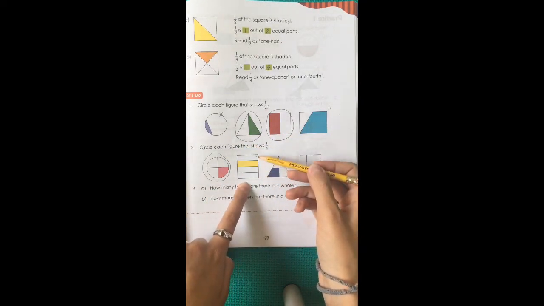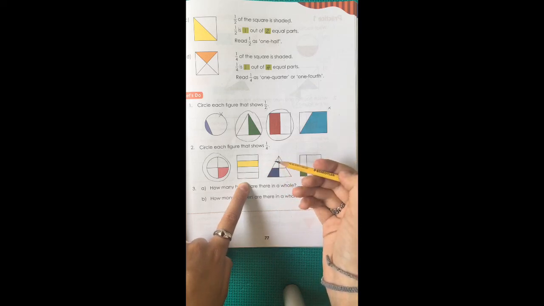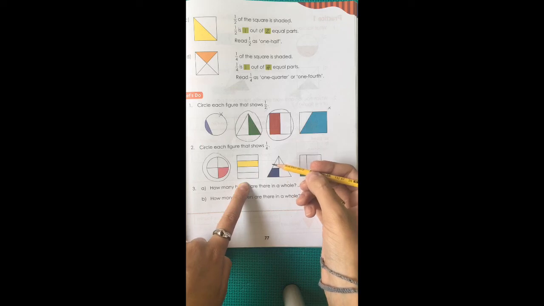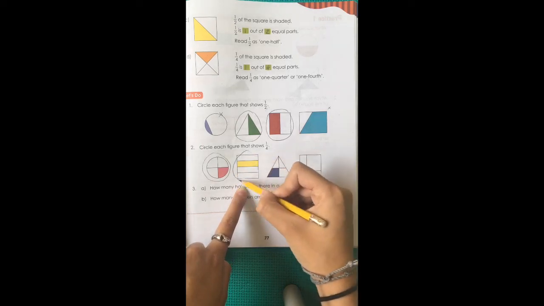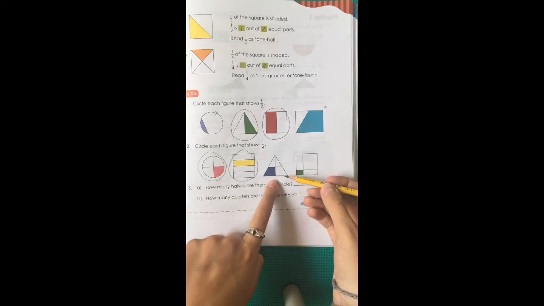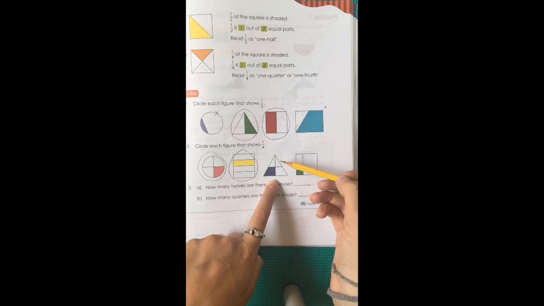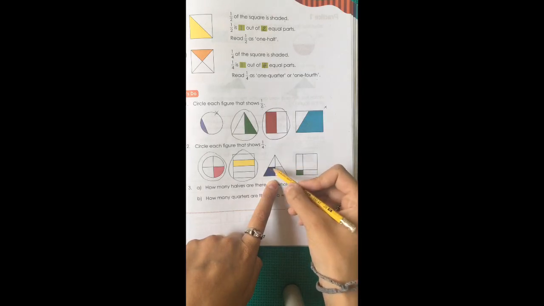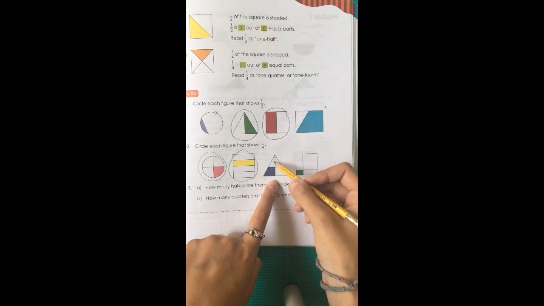Next one. Does this shape show that the pieces are shared equally? Yes. So this figure shows 1/4. Let's look at the triangle. Are the pieces shared equally? Now we have to be careful. This piece is much bigger than this skinny piece over here, because this is a big block and this is a much smaller block.